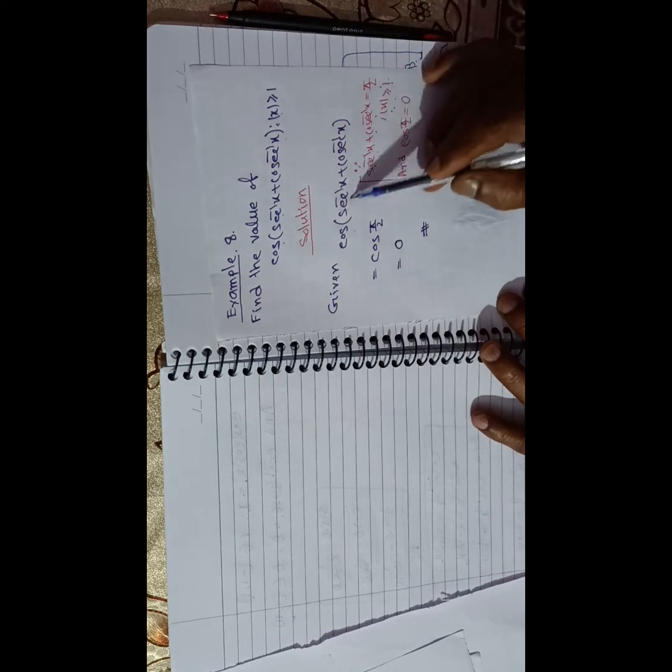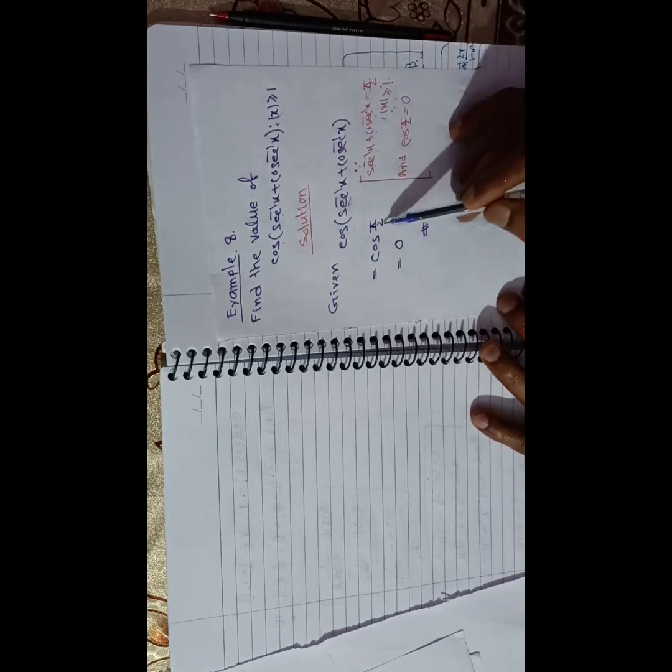Given cos of sec inverse x plus cosec inverse x. We know sec inverse x plus cosec inverse x equals what? Pi by 2, where modulus x is greater than or equal to 1. So in place of this, we can write pi by 2.